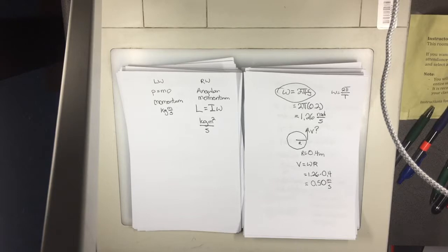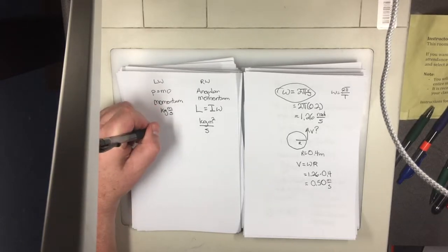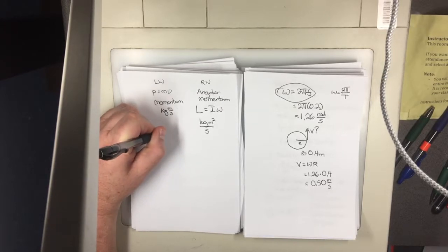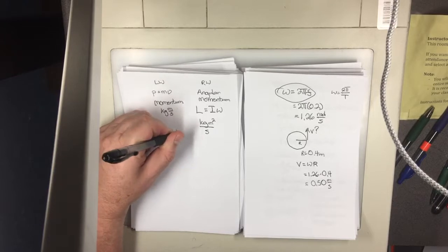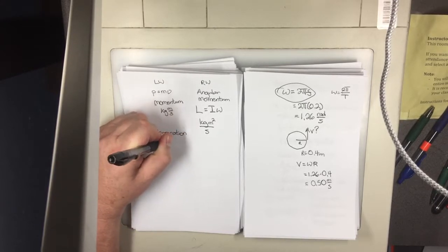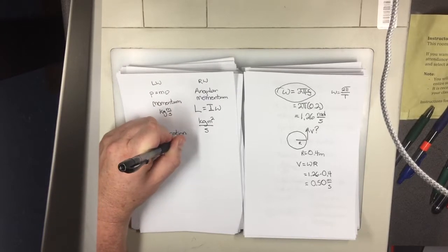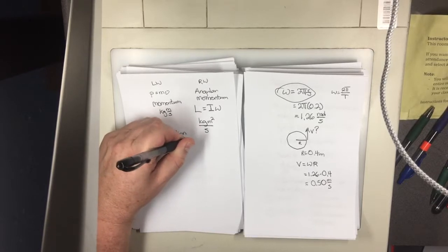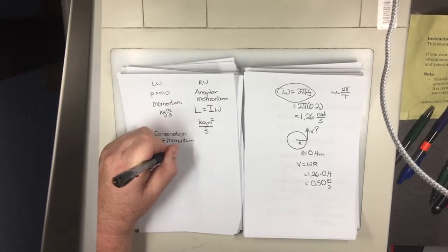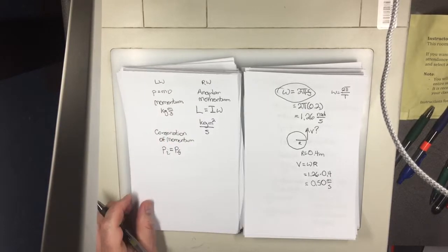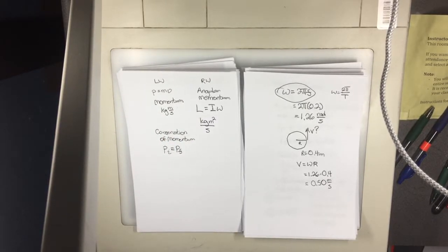Now, just as with conservation of momentum, you have the initial momentum is equal to the final momentum. It's very handy for collisions.